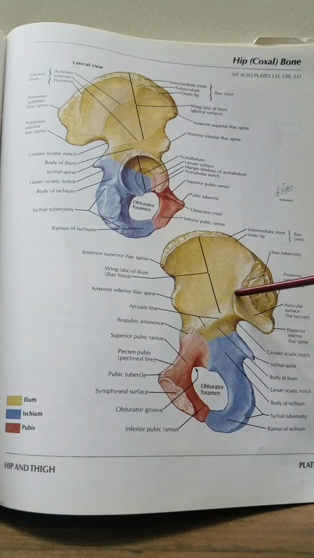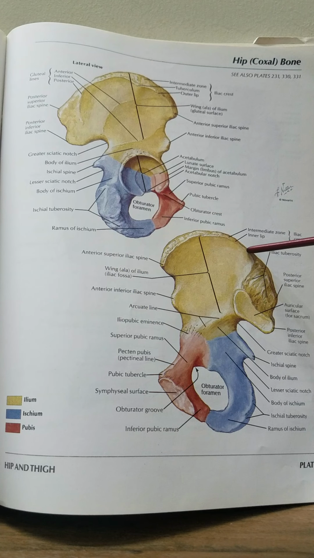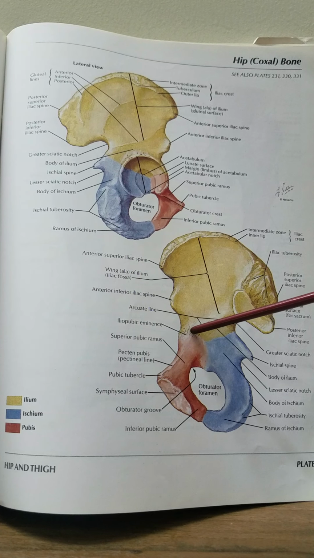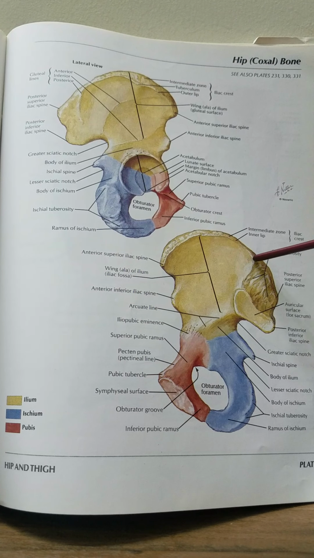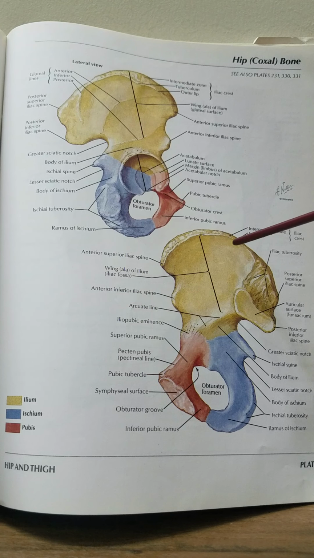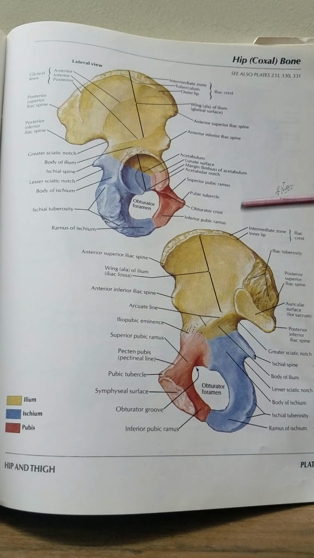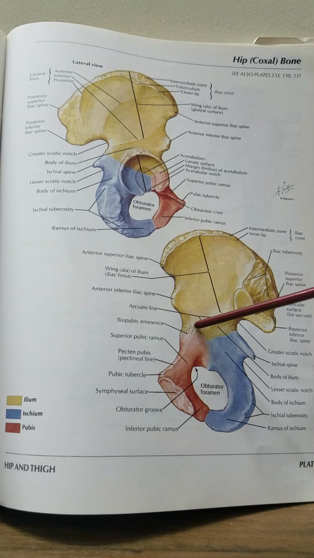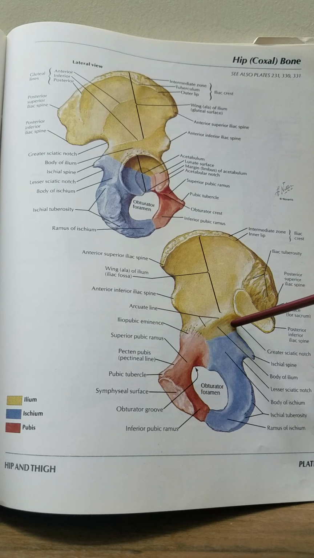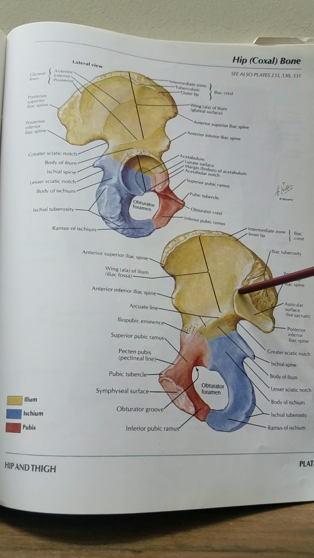This is the medial border of the ilium, and it extends from the iliac crest to the iliopubic eminence here. And this medial border divides two out of the three surfaces. This one here, which forms the iliac fossa, and then this surface, which is known as the sacropelvic surface.